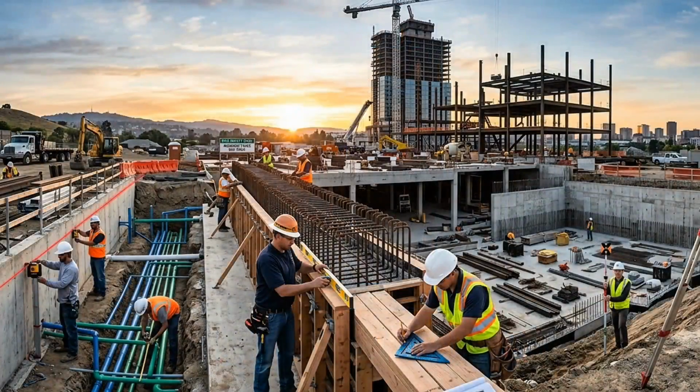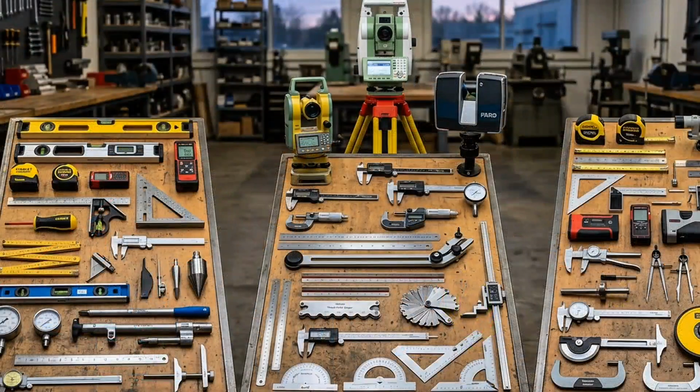Every successful construction project begins with accurate measurement. Whether you are building a small house, installing plumbing, constructing a bridge, or managing a skyscraper project, the right measuring tools help you achieve safety, precision, and professional results. Mastering these 50 measuring tools will make you a more skilled builder, engineer, surveyor, or plumber.